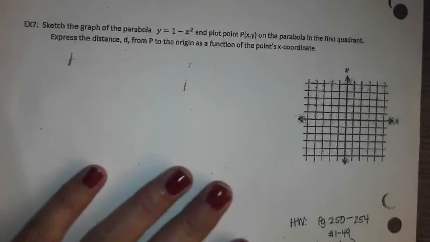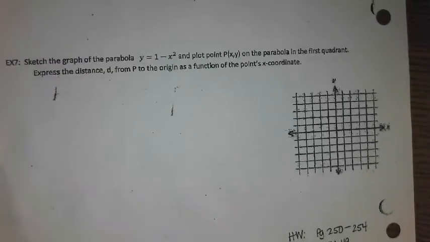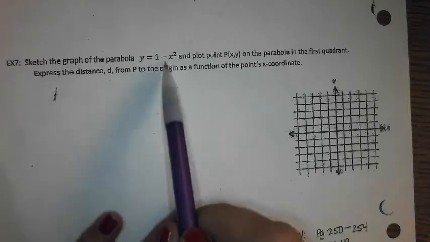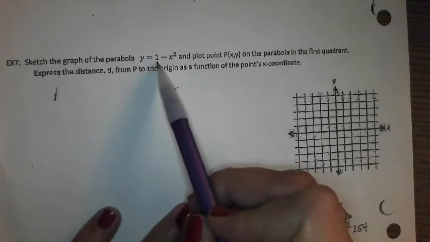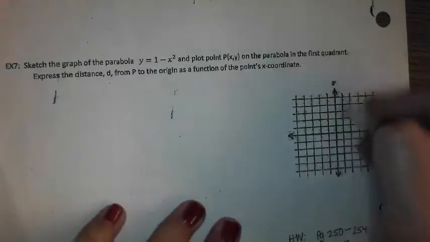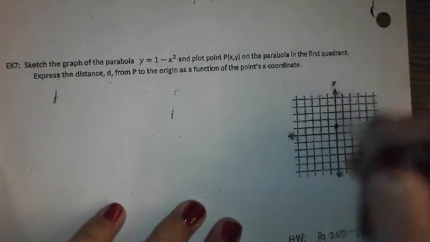And the last one. Sketch the graph of this parabola, 1 minus x squared. So first of all, parent graph is a parabola. Then what's the first transformation on the parabola? Vertical reflection, because of the negative. So it'll be facing downwards. And then what's the 1 do? Shifts it up 1. So your vertex is going to be here.